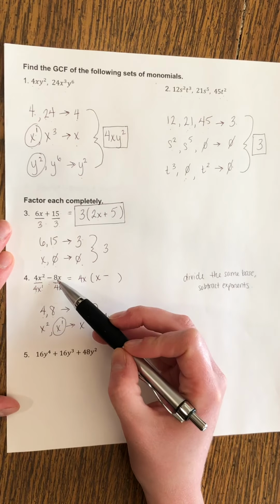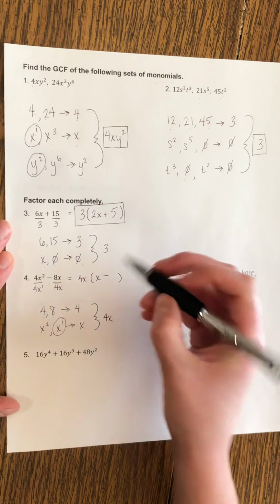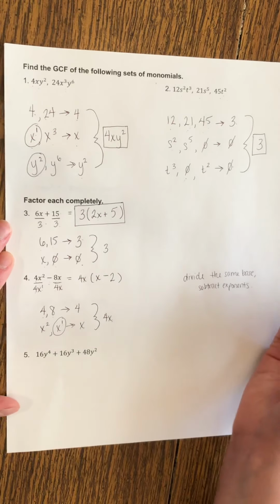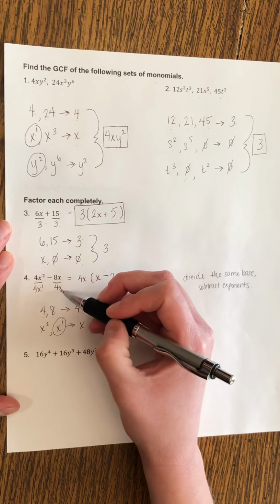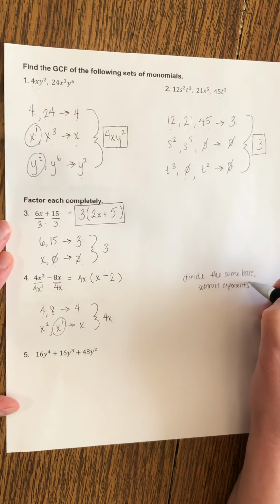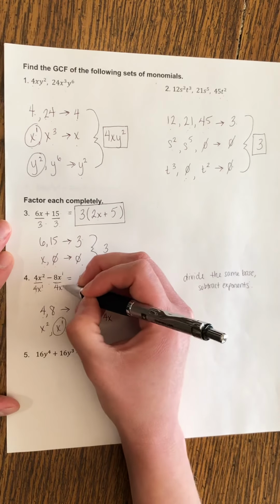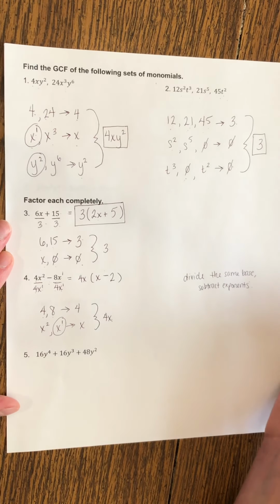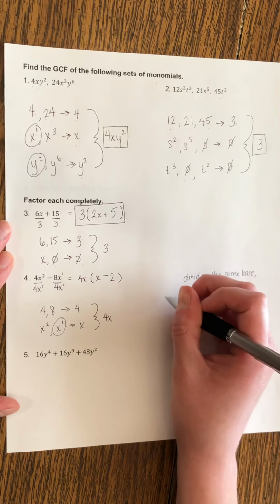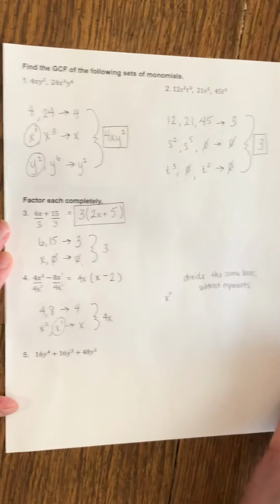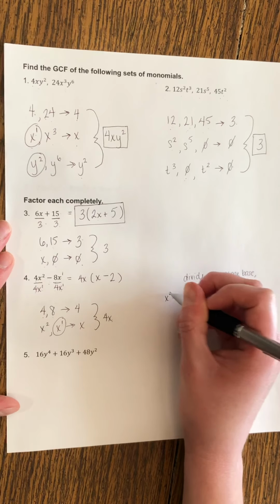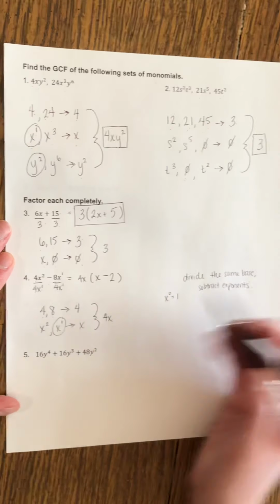And now I'm going to divide 8 by 4, which will get me 2. If I divide x by x, remember I still subtract the exponents, but I'm technically subtracting 1 from 1. And 1 minus 1 is going to get me x to the 0 power. But remember, anything to the 0 power just simplifies to 1.